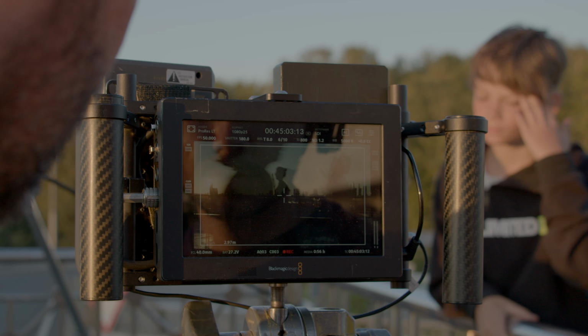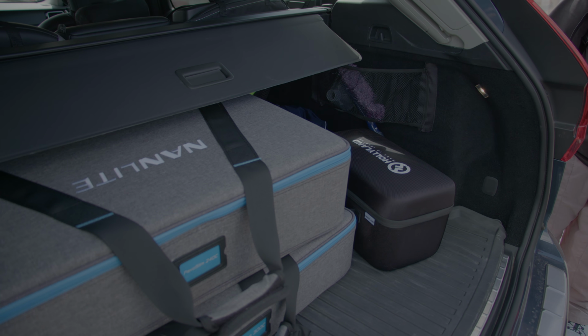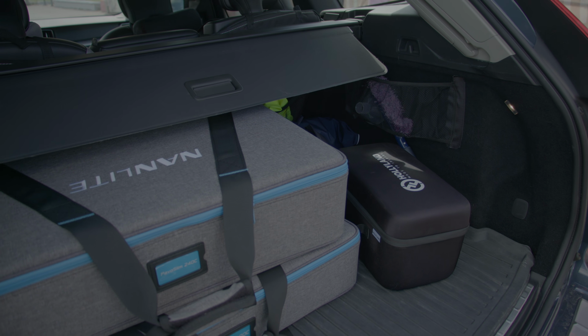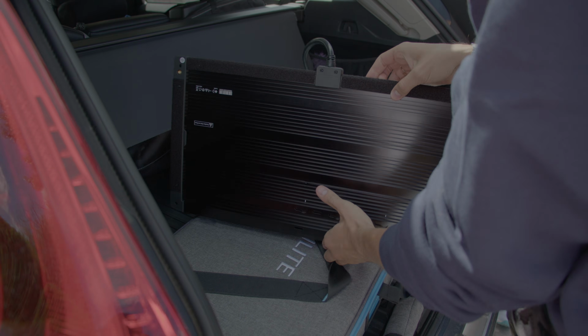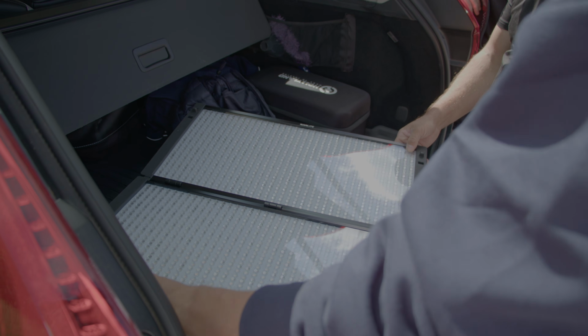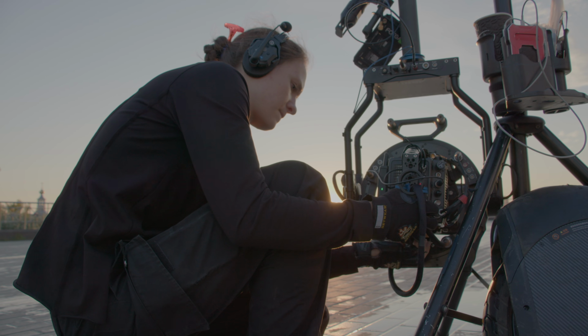I personally don't own much of the gear. Most of it is rented. The only lights I bring myself are a few new ones from my kit, like the Nanlite Alien or Pavoslim.